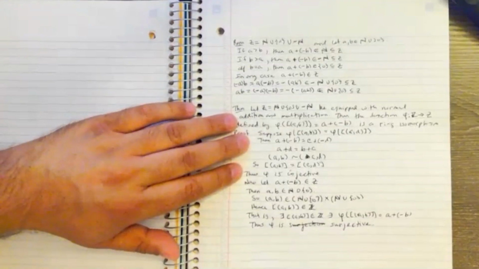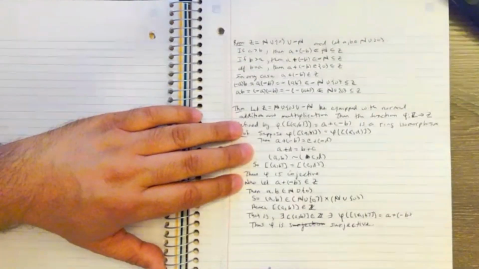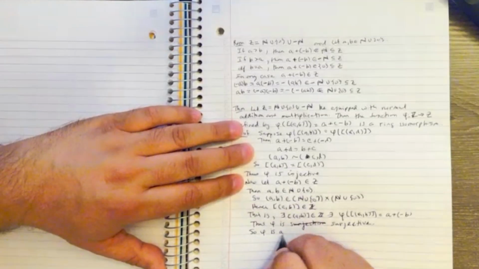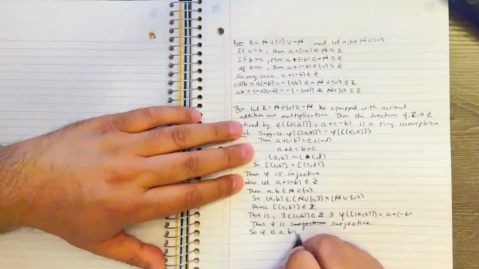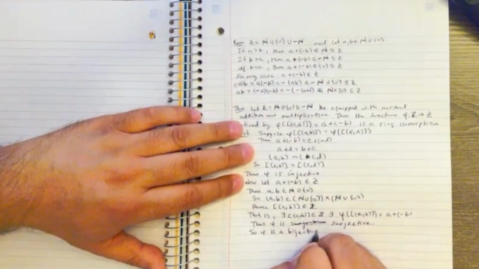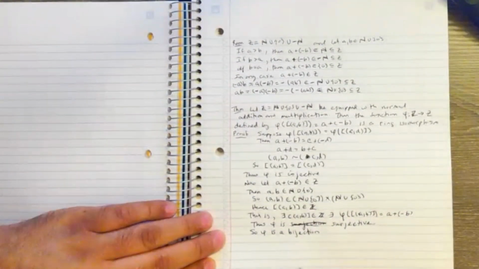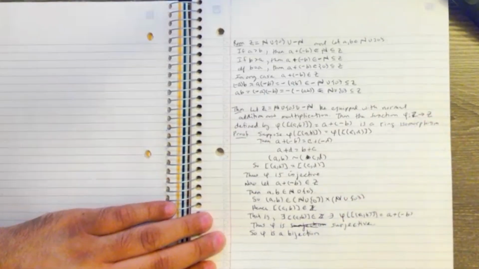So since the function is both injective and surjective, the function phi is a bijection. So there's a one-to-one correspondence between the elements in the set of integers and the elements in the set Z.